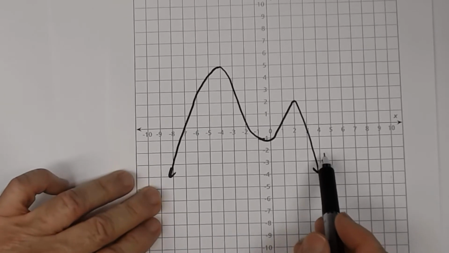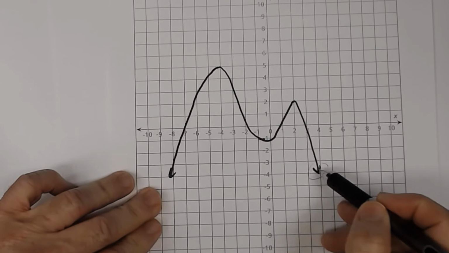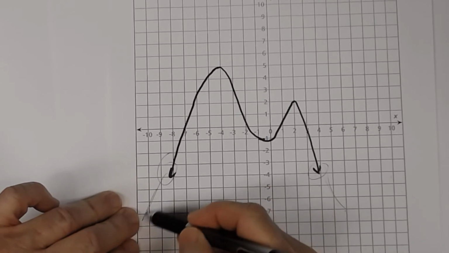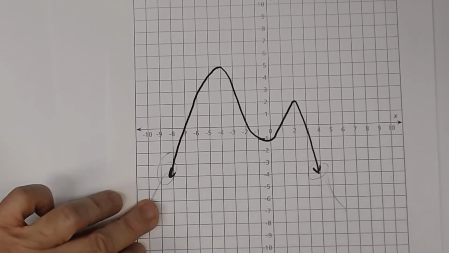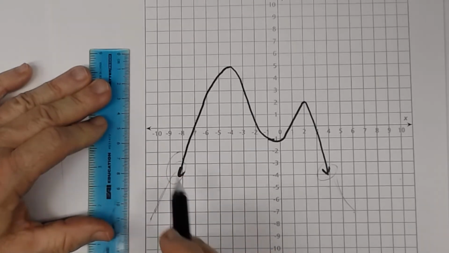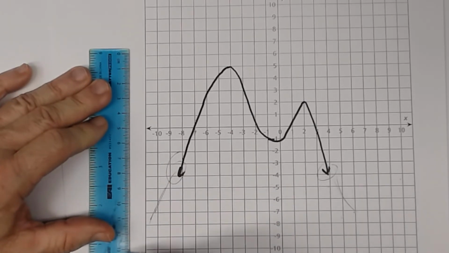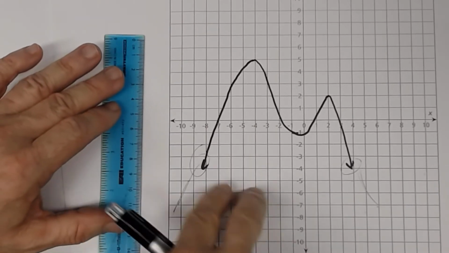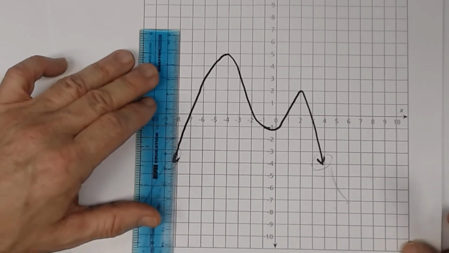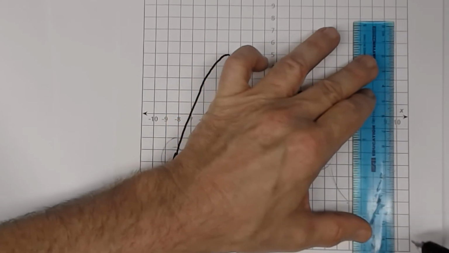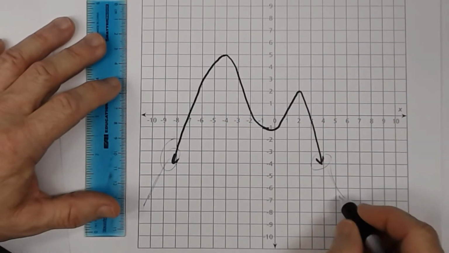Okay, another one. All right, let's look at this one. So again, notice the end behavior. The right side is going down. The left side is going down. But have arrows on both ends. All right, so let's talk about the domain. So the domain, the arrow keeps going down, right? The graph keeps going down like this. So this ruler's touching that graph. So you're going from negative infinity all the way to, keeps going, right? You're still touching the graph, all the way to positive infinity.